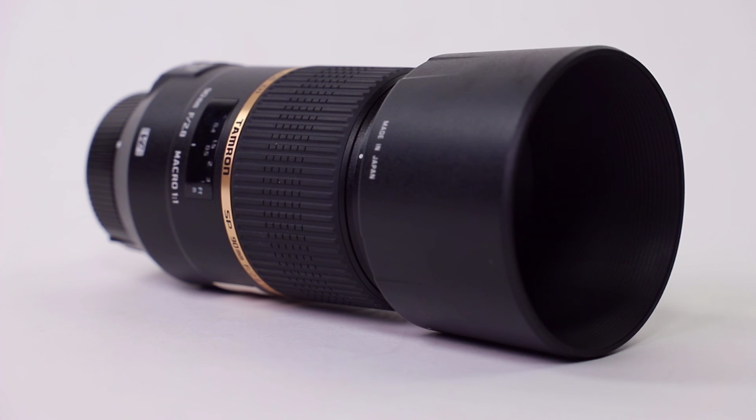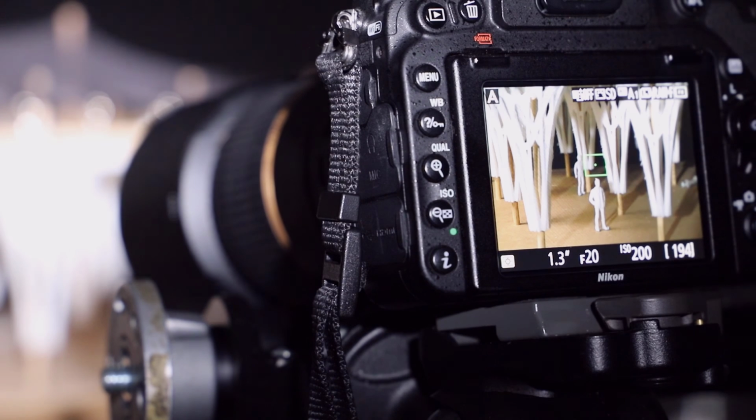A Tamron 90mm macro lens can be provided on request by technical staff members. It can be very useful when focusing on miniature models or detailed elements. For best results, I would recommend experimenting with manually focusing this lens.